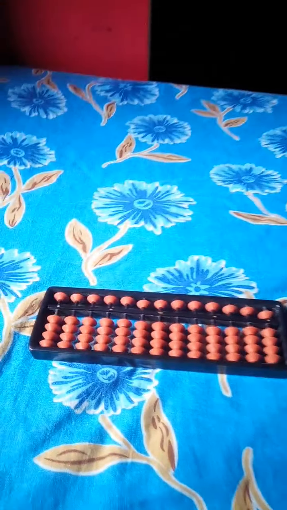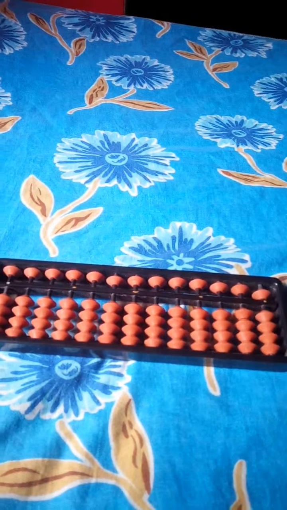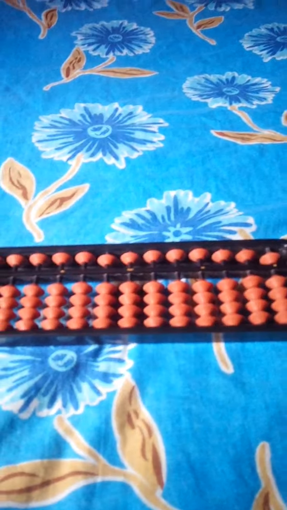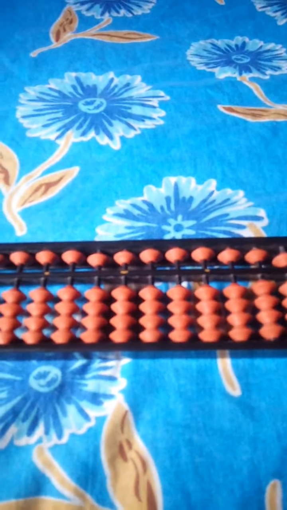So we are discussing this tool, which is quite beneficial for calculating. Today I am going to show some basic fundamentals of the abacus, which is going to be interesting.